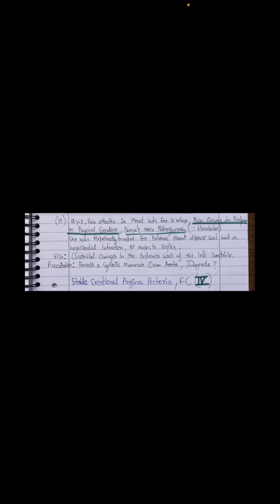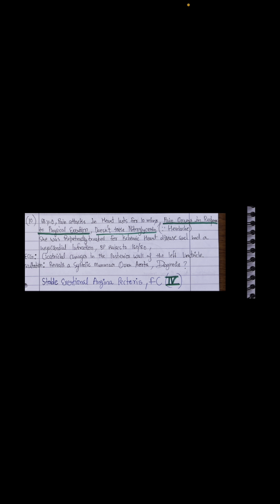So you can read the question once again. This is a case of stable exertional angina pectoris, functional class 4. No need to think about whether it is stable or unstable. Class 4 was given in only one question. So the main highlighting point here is that we classified the patient into class 4.